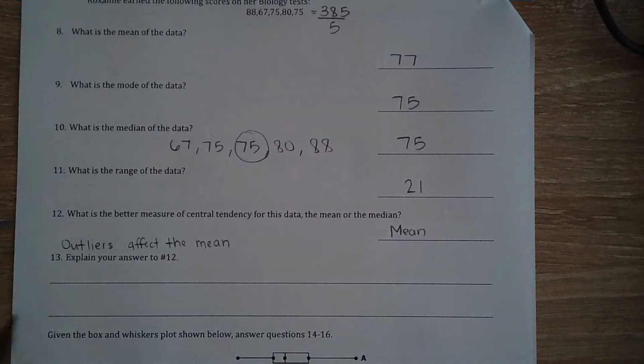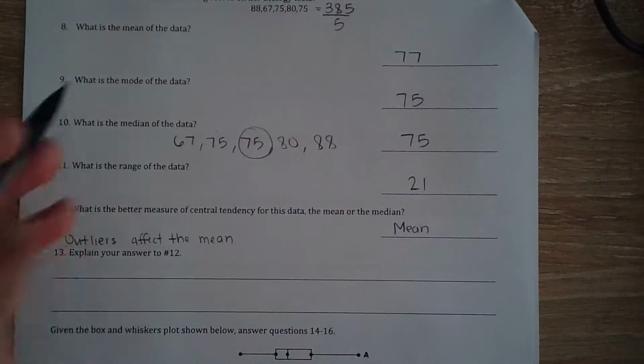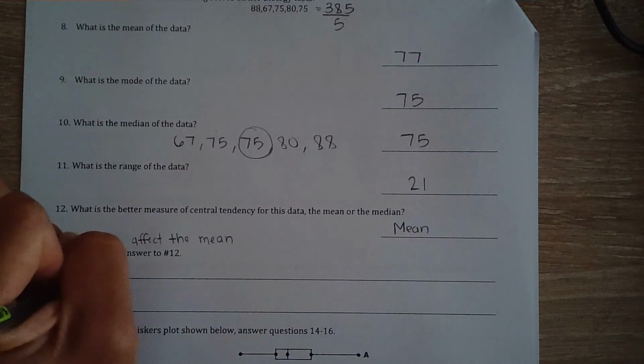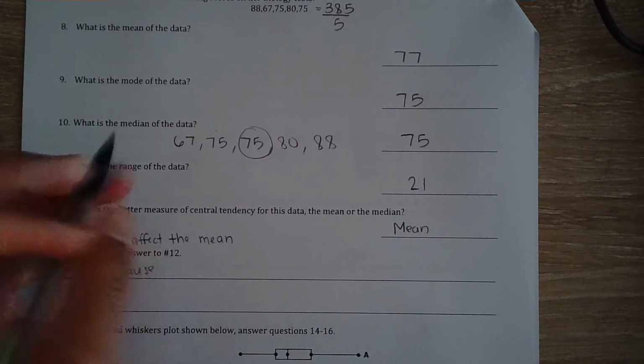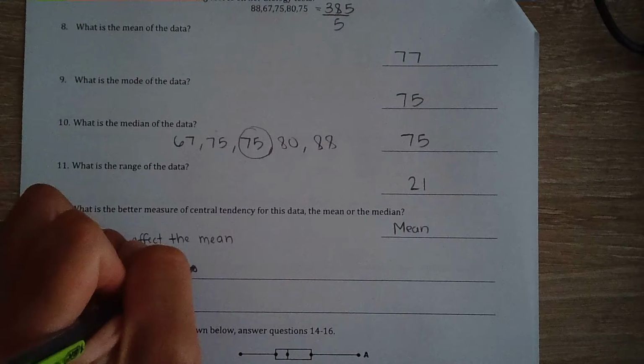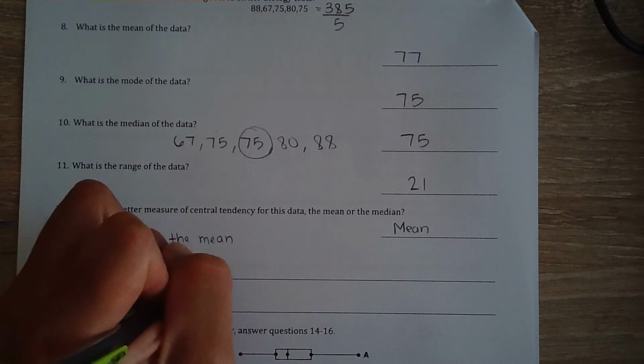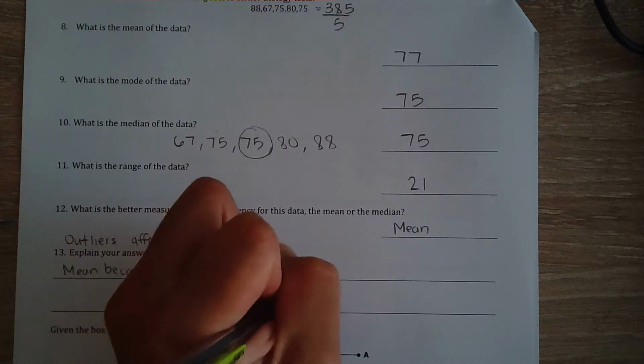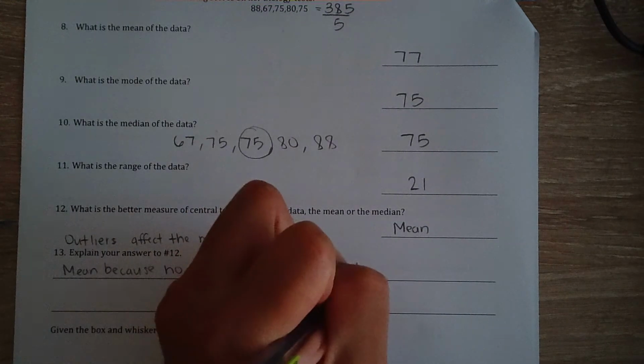So let's just go ahead and write that down. Explain your answer to number 12. Mean because no outliers are in our data set.